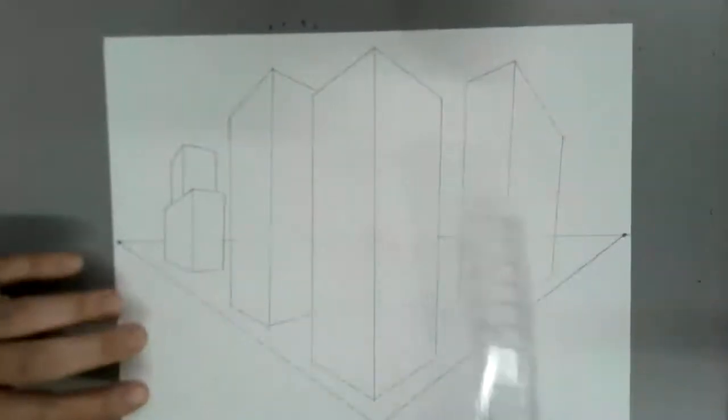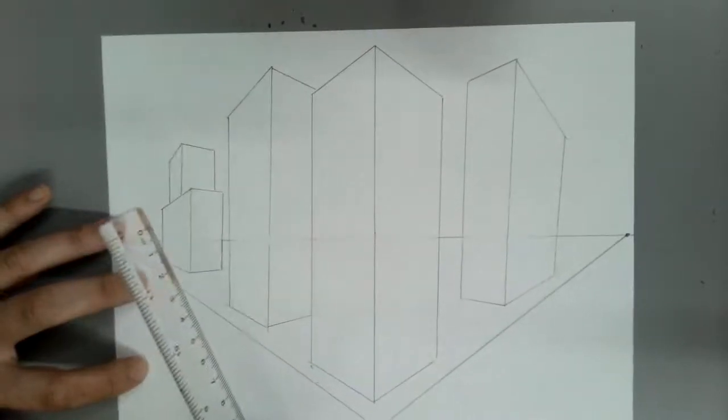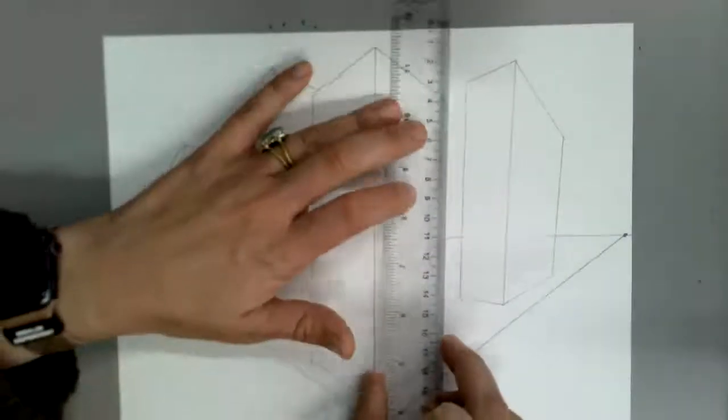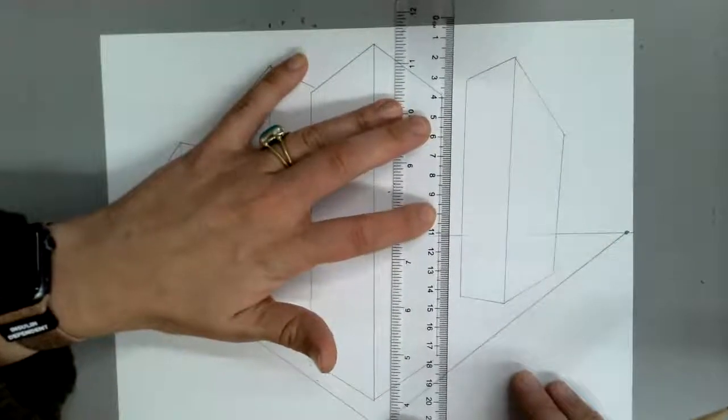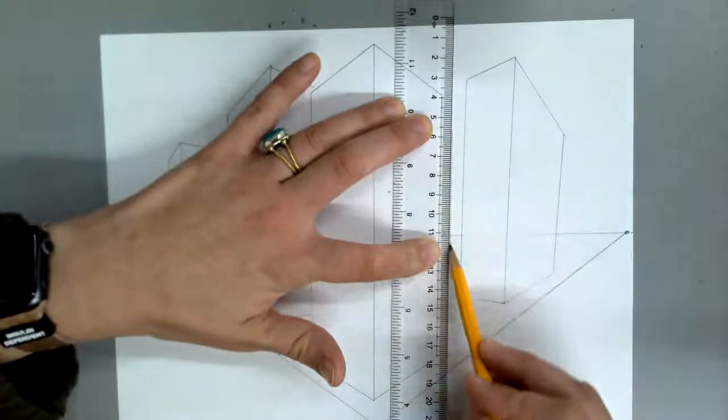So I want to add 2 more buildings because right now I have 1, 2, 3, 4, 5. The rubric requires me to have 7. So I think I'm going to add one kind of here in the background. I'm going to follow the same process that I always do. Start with a vertical line.